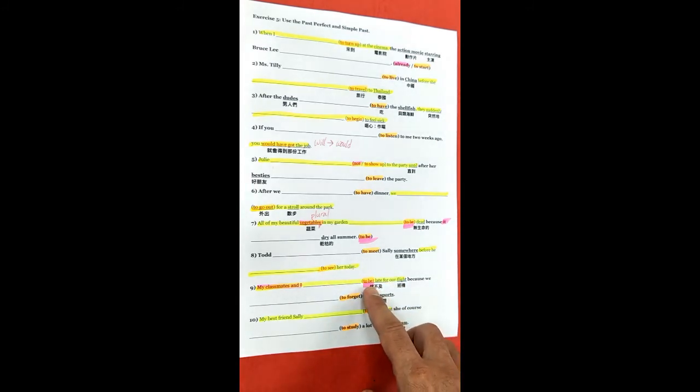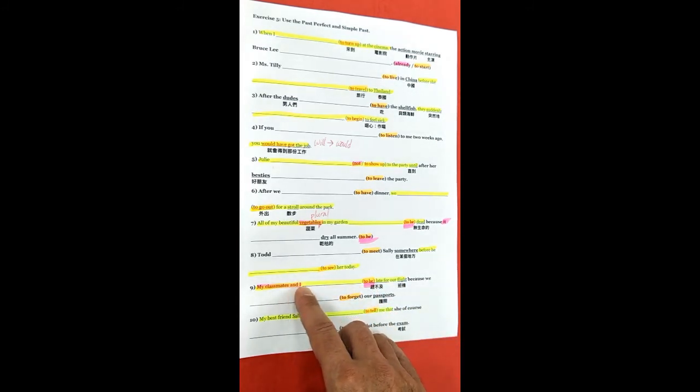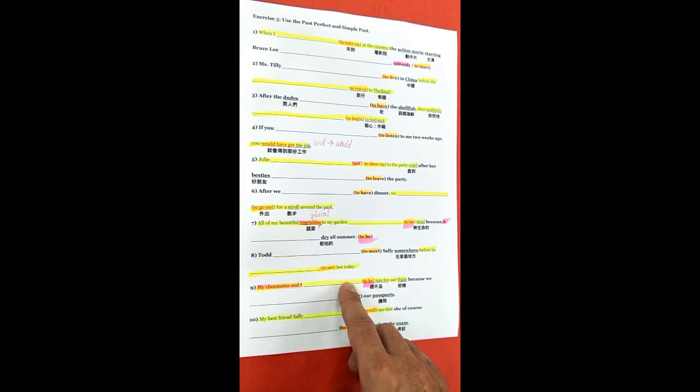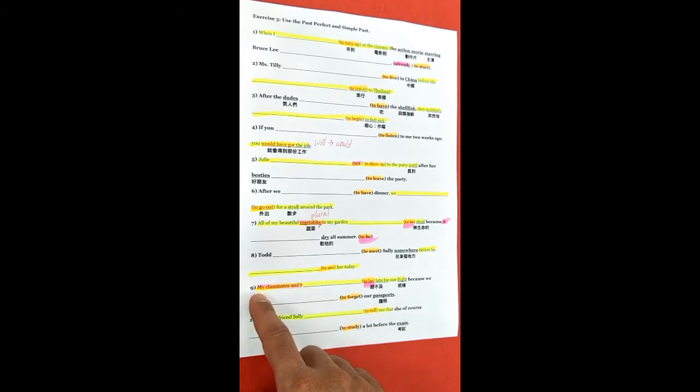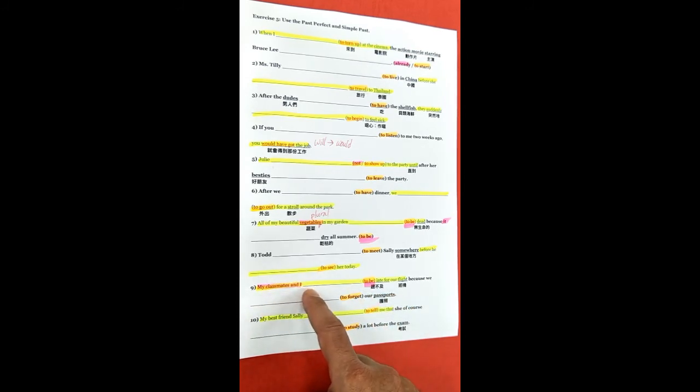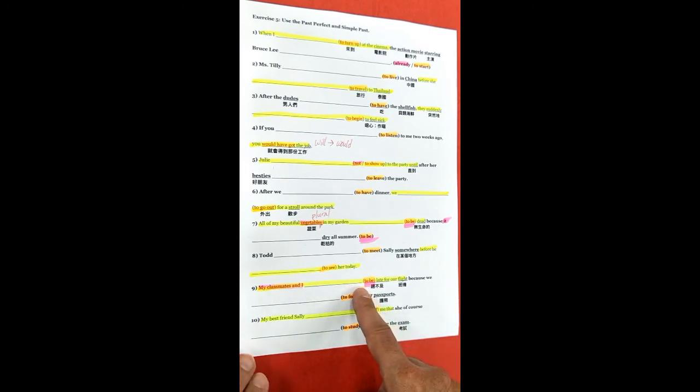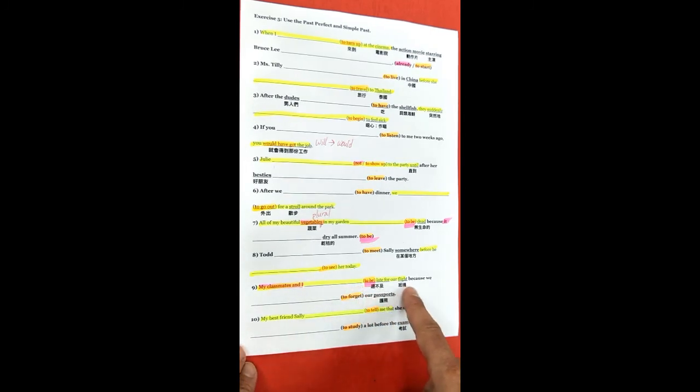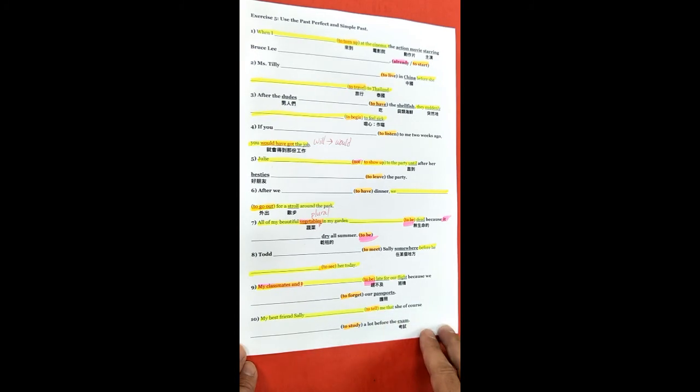Number 9, to be. There's 2 people, so are, were, been. Forget, forgot, forgotten. My classmates and I were late for our flight because we had forgotten our passports.